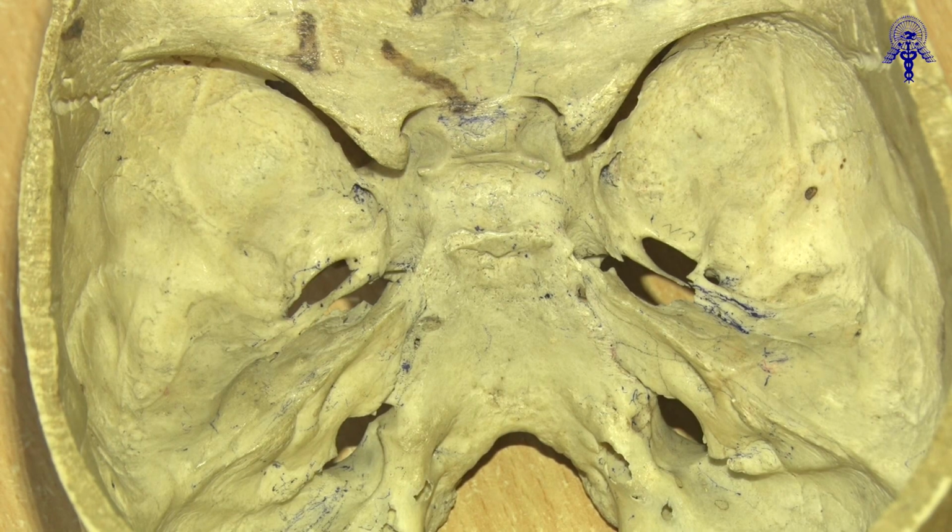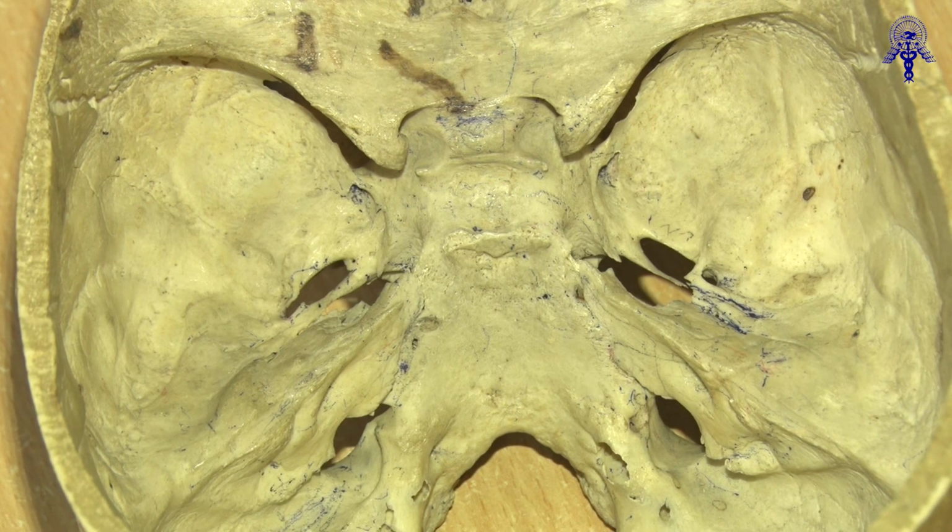These are the three structures passing through the foramen lacerum, but the important structure which lies in relation to the superior aspect of the foramen lacerum is the carotid artery, coming from the carotid canal of the petrous temporal bone.